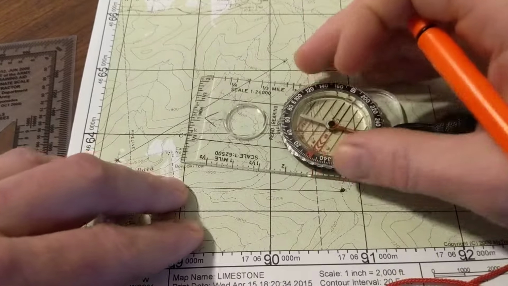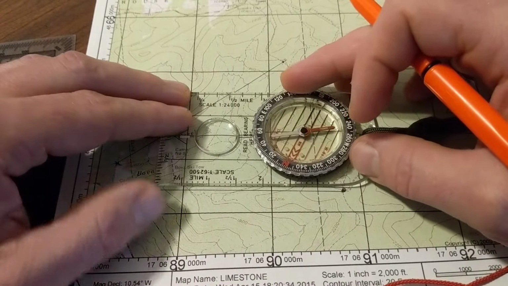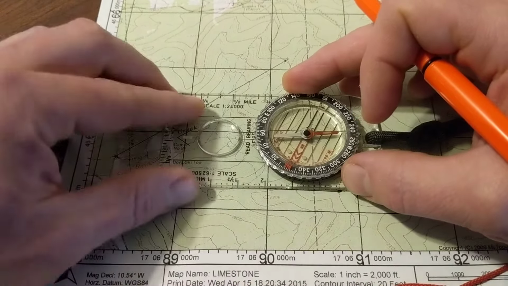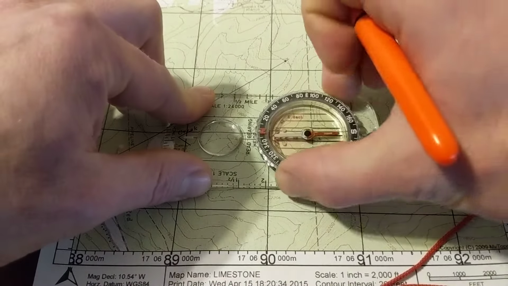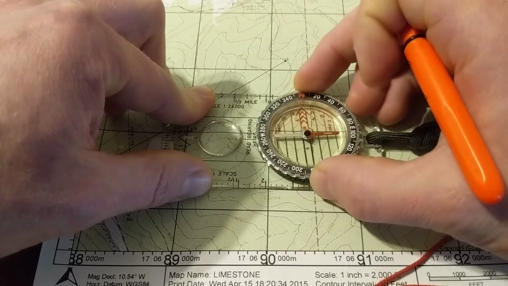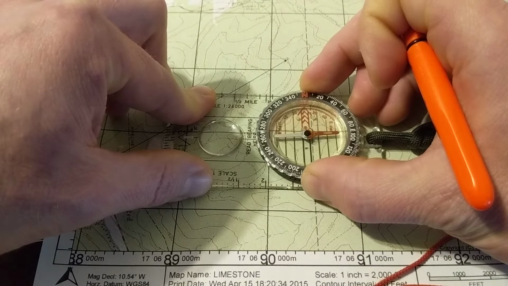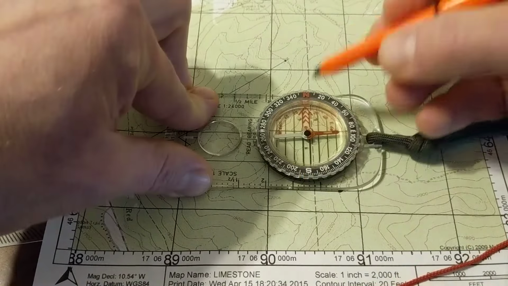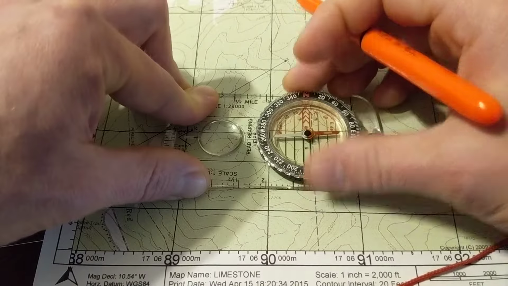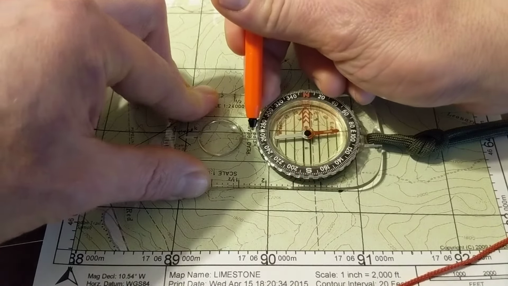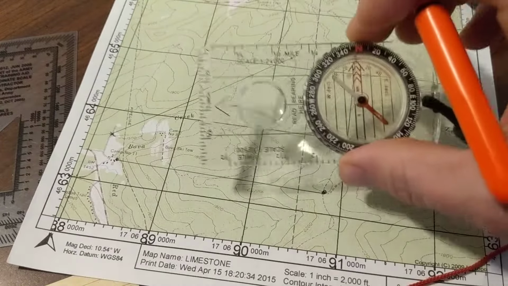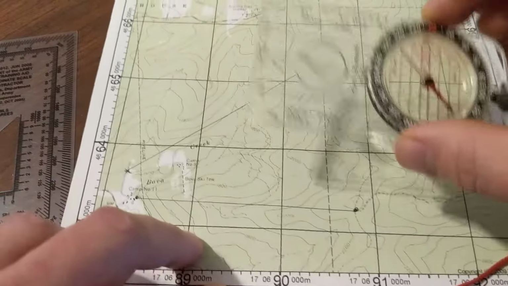Show you we can also do this with an orienteering compass. I can place my base plate right along the line here, start to end. I'm going to turn my bezel until you'll see my orienting lines in my compass here are parallel with the grid lines of my map. And I'm just going to read this direction. Again, it's 271, 272 degrees. So again, you can use an orienteering compass with a clear base plate as a protractor if you don't have one.